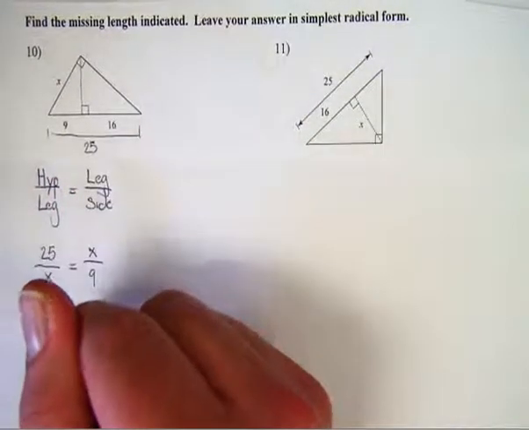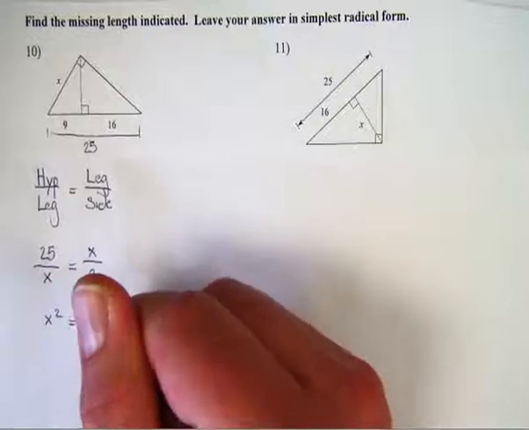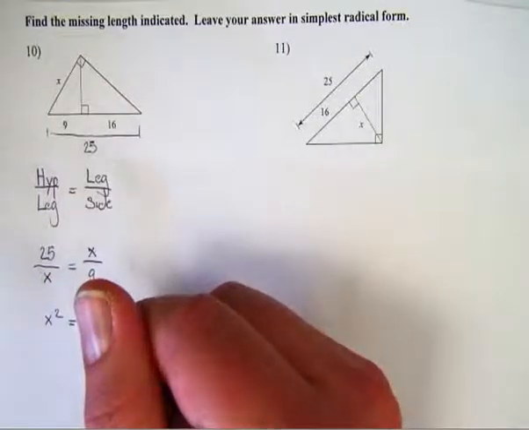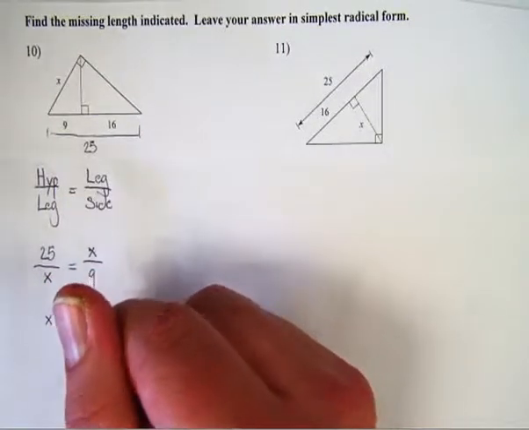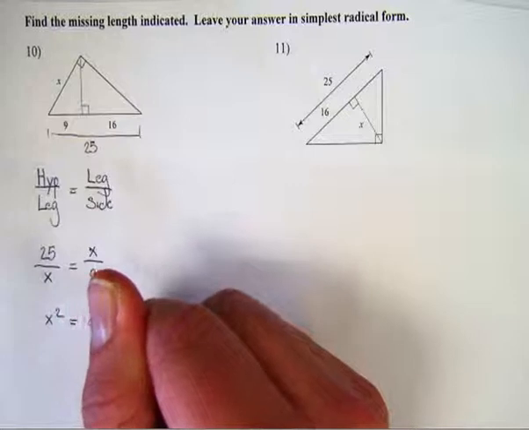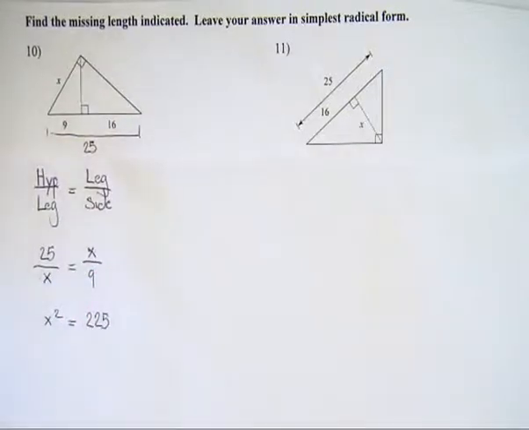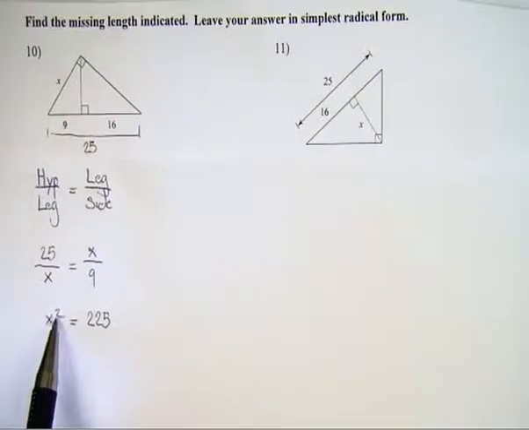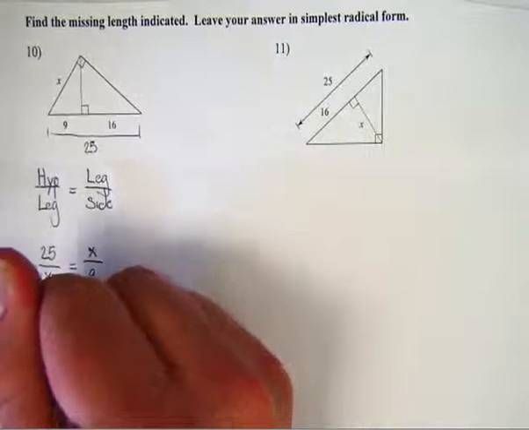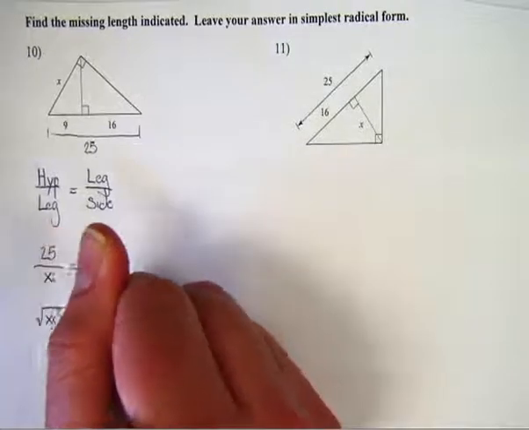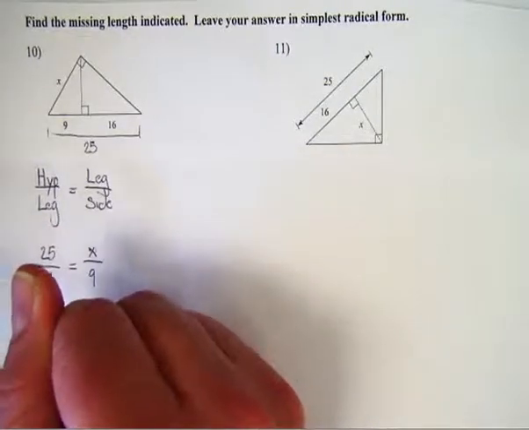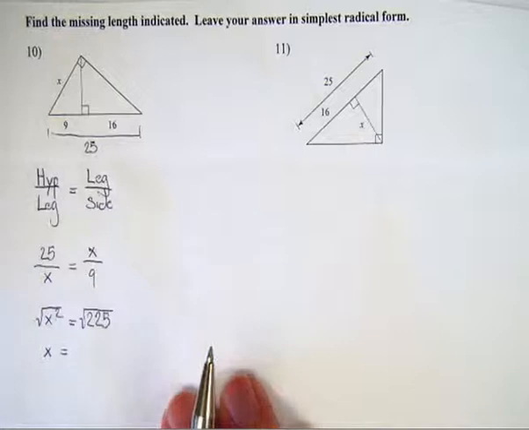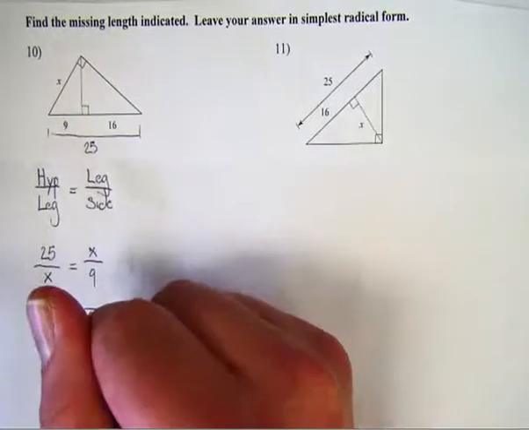That tells us that x squared is going to be 25 times 9, which is 225. Now we're tasked with finding what x is. To undo squaring something, you'll recall from algebra, we take its square root. So the square root of x squared is x, and the square root of 225 is 15.